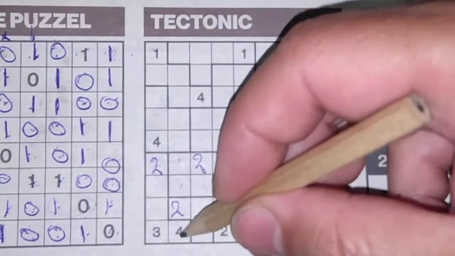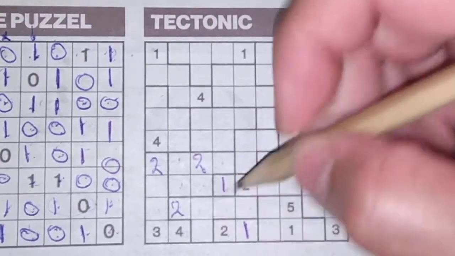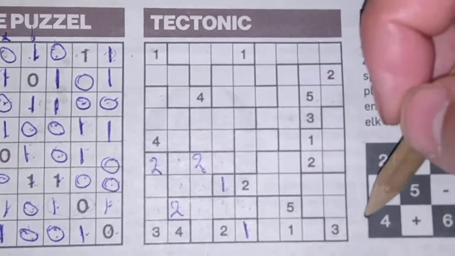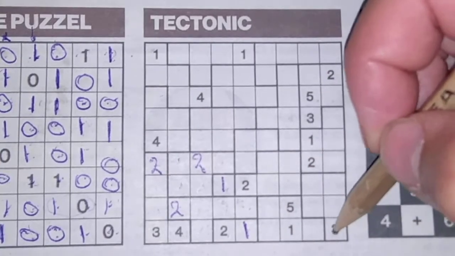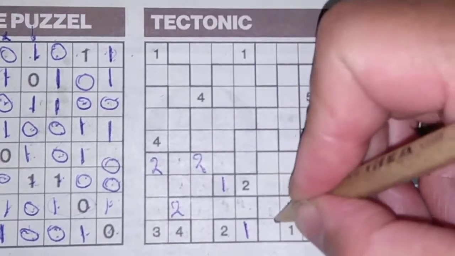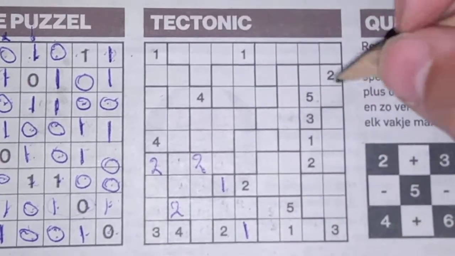I see here a 4. That means those 2 boxes cannot be a 4. The 4 could be here or could be there. I see here a 3, so no 3 in that box. So the 3 could be here or could be there.